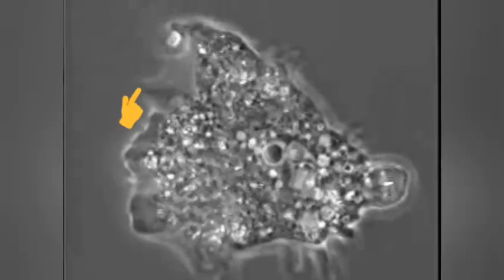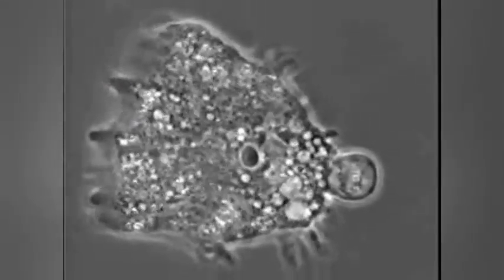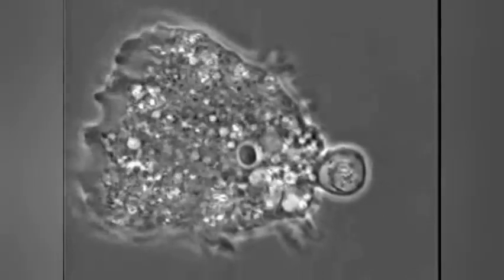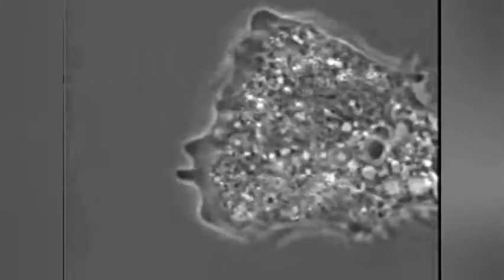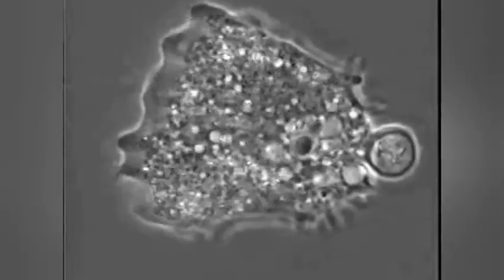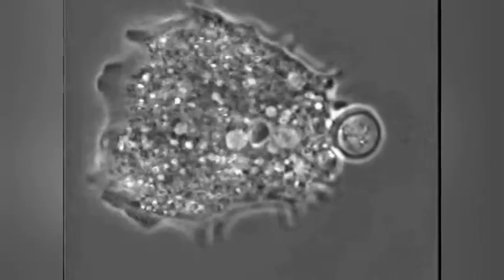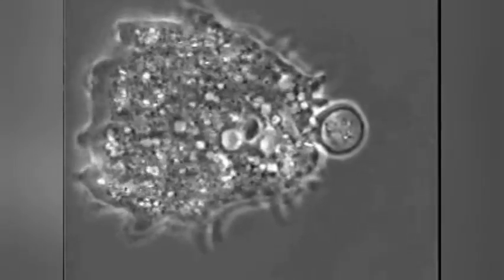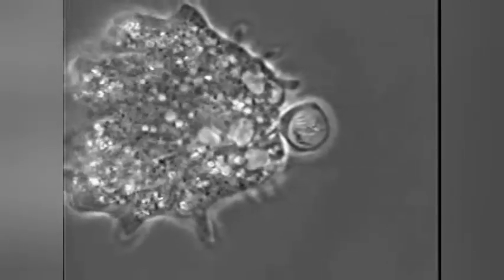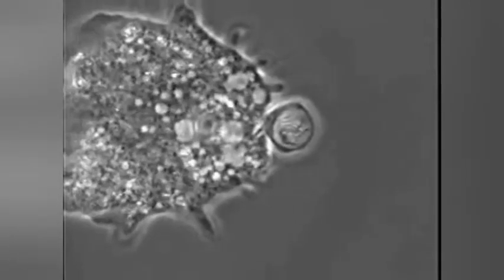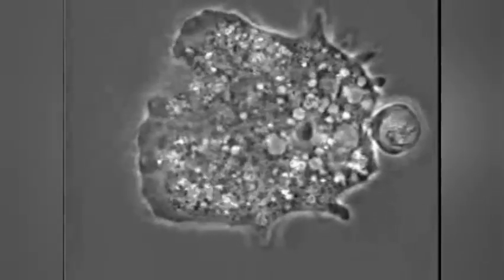Observe the pseudopod of amoeba. Observe the excretion of waste products in amoeba.